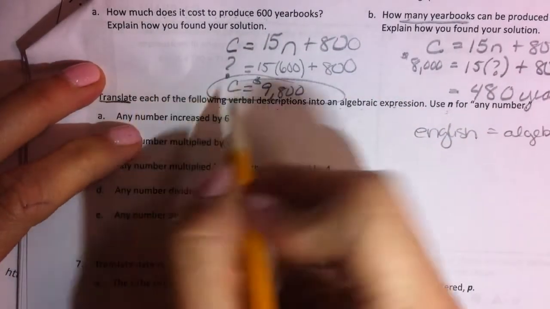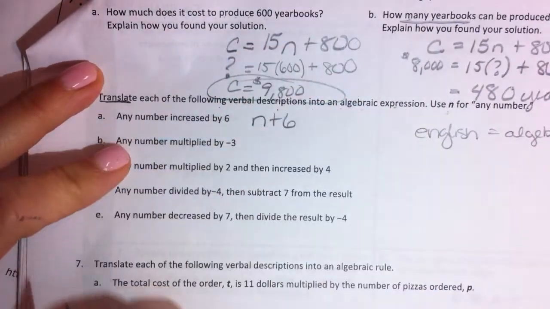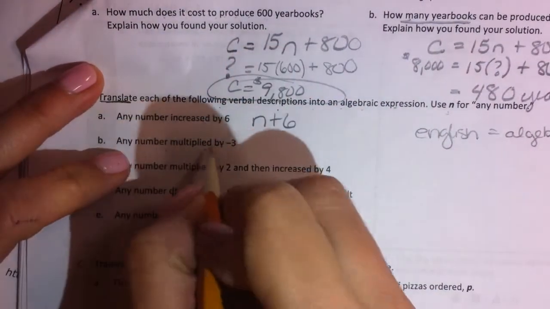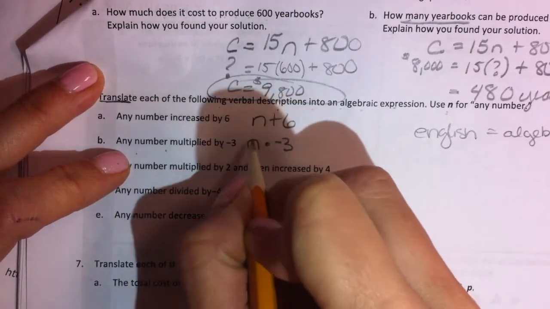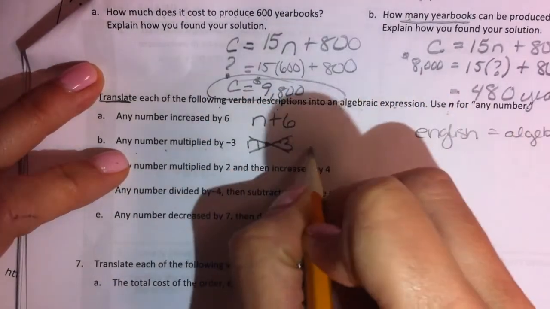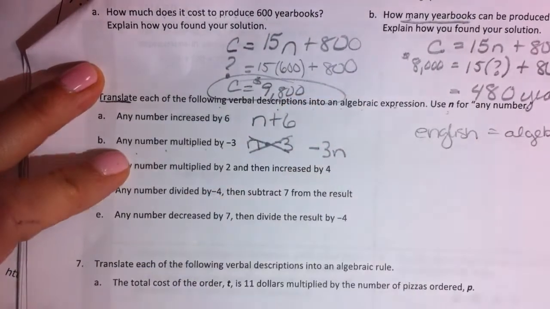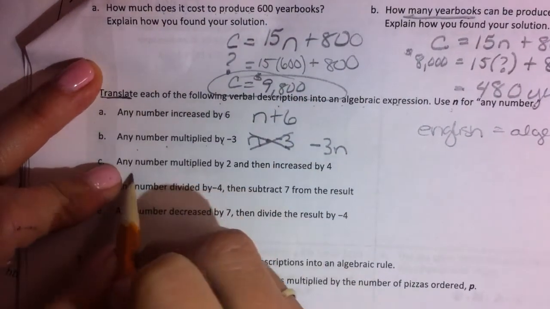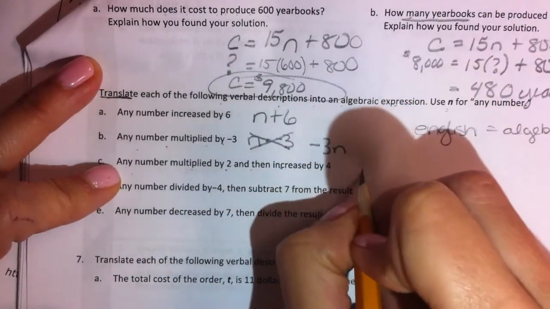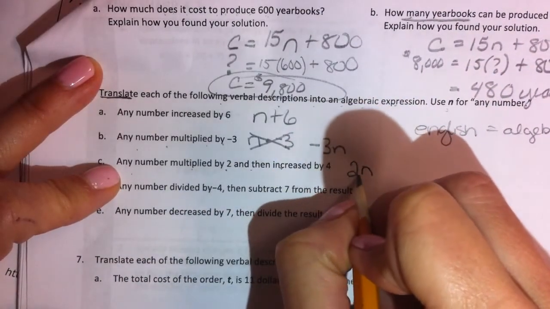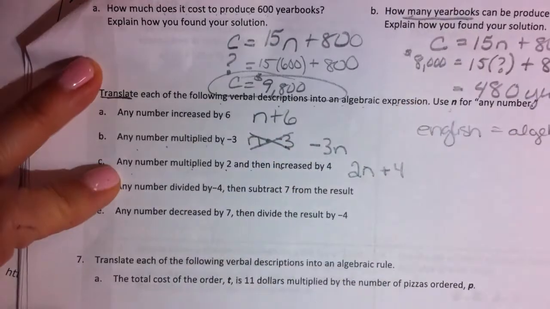So any number increased by 6 is n plus 6. Any number multiplied by -3. Now, a lot of you are going to write 9 times -3, but that's not grammatically correct. It's got to be -3n. Any number multiplied by 2 and then increased by 4. So any number n multiplied by 2, then add 4.